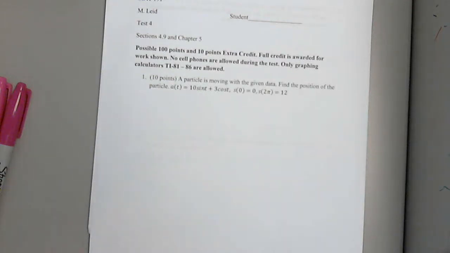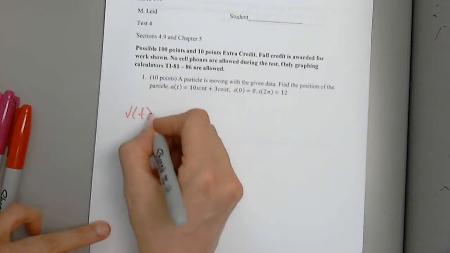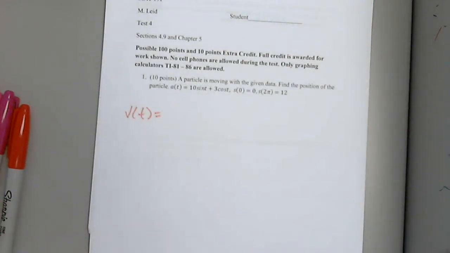So here we have a particle that is moving with the given data, and we're asked to find the position of the particle, meaning the distance function. And we're given the acceleration and some information. Can anyone just give us an idea of how to start? Very good. So find v of t. So take a moment and find v of t.